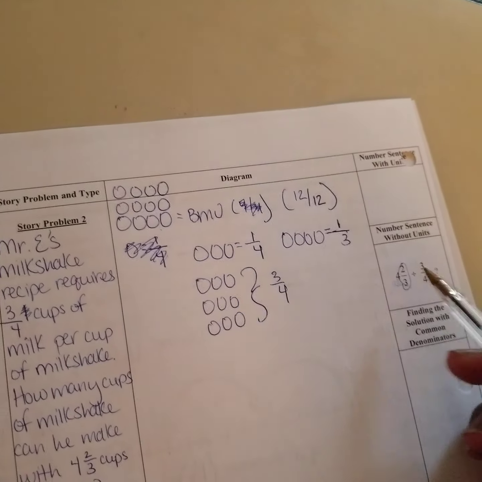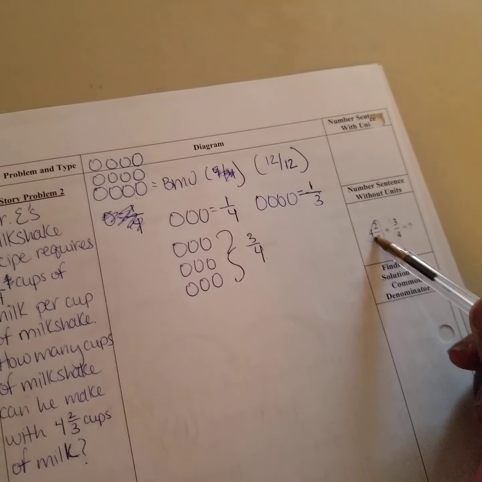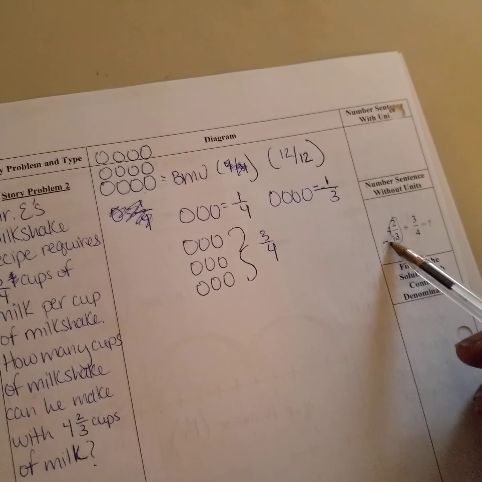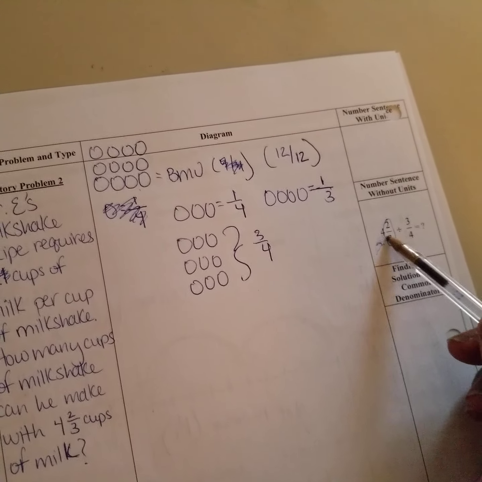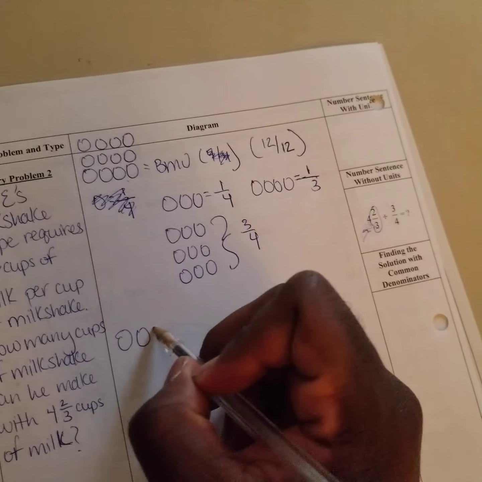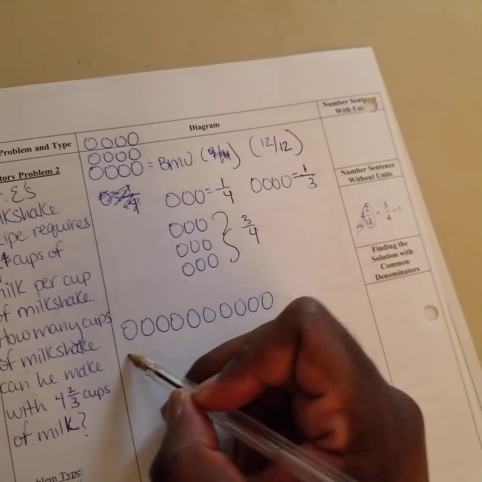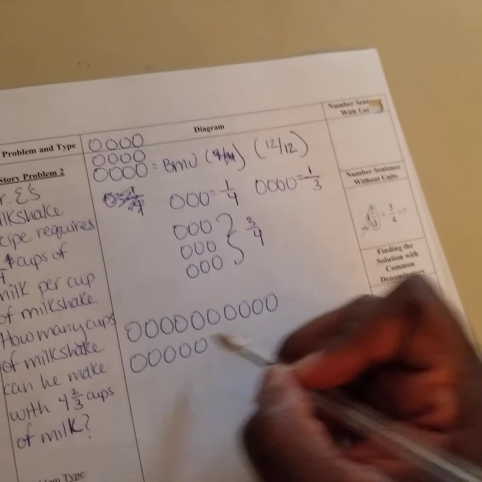Now it's going to take me a long time. If my BMU is 12 out of 12 and I want to represent 4 and 2/3, this is going to be 48 circles, and then 2/3 is going to be another 8 circles. 1, 2, 3, 4, 5, 6, 7, 8, 9, 10. You might want to skip this.